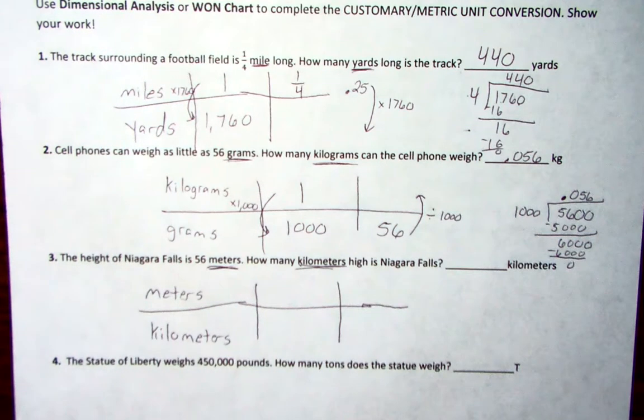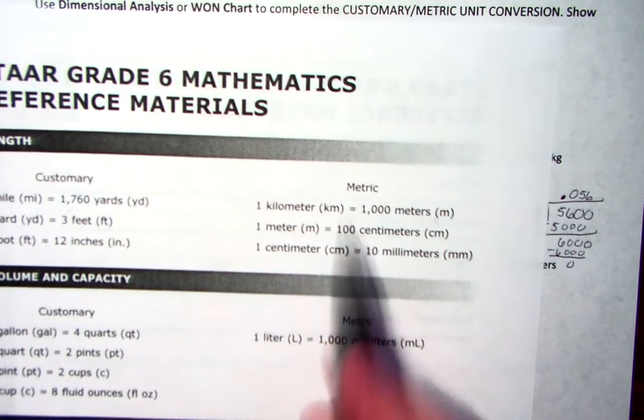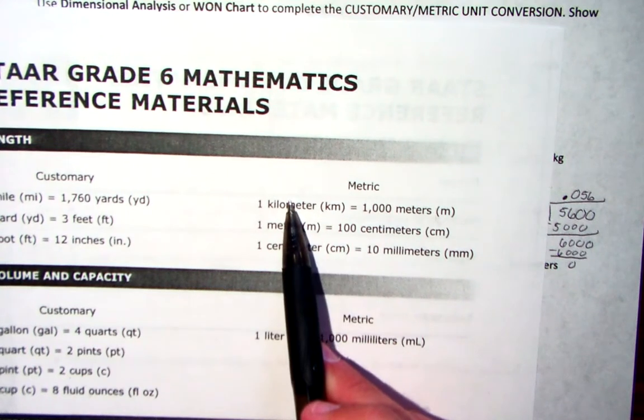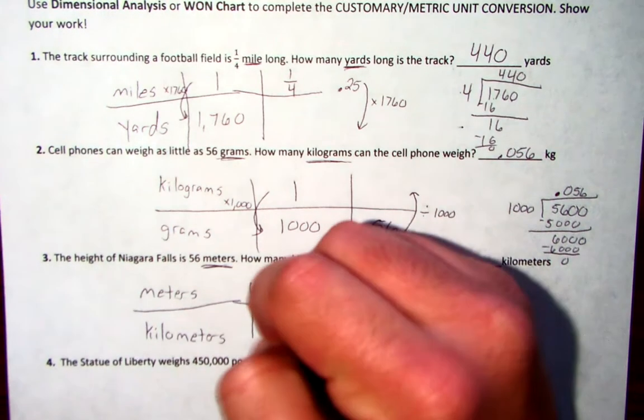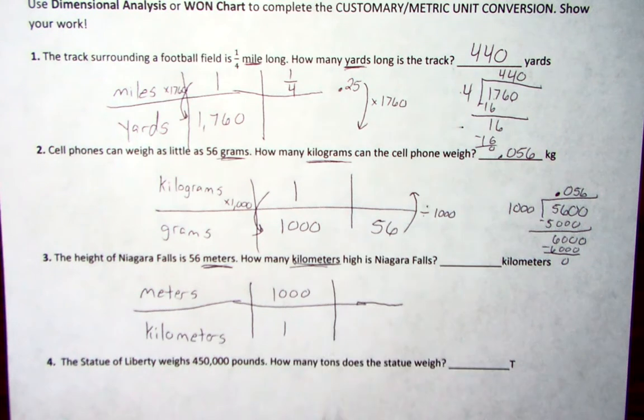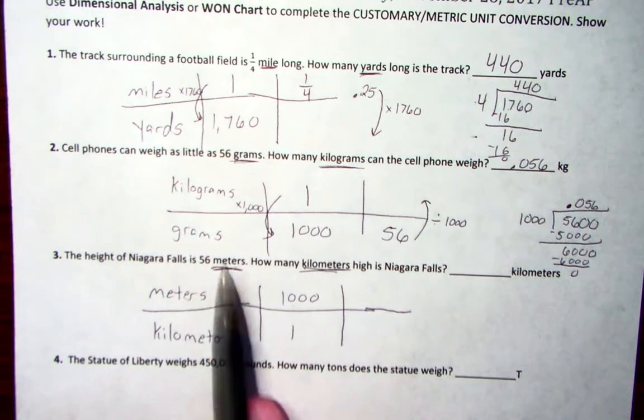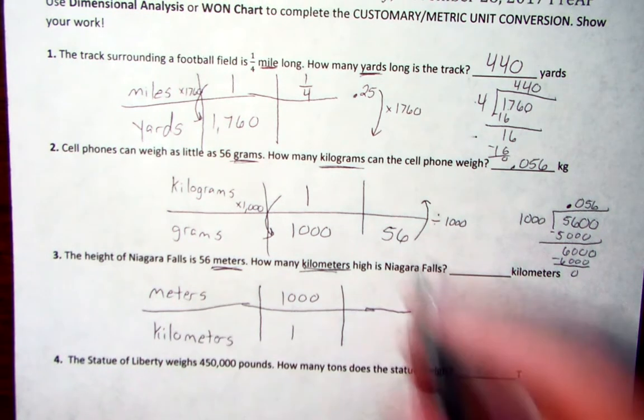So let's look at our little star chart again. Meters and kilometers. Where are we at? Here we are. 1 kilometer is 1,000 meters. But I don't want to go 1,000 meters. I want to go 56 meters.